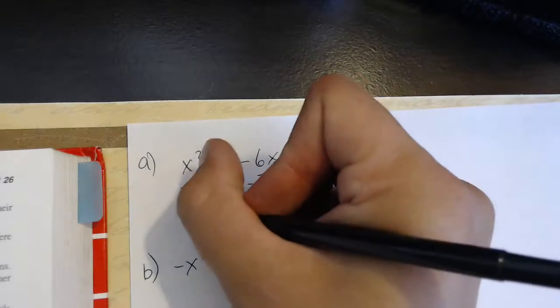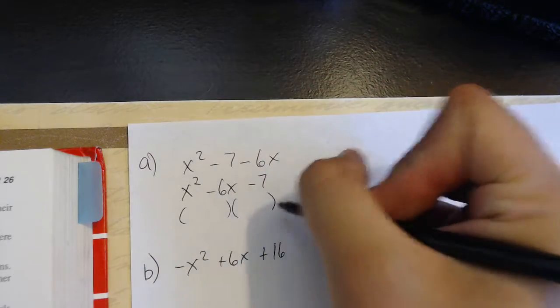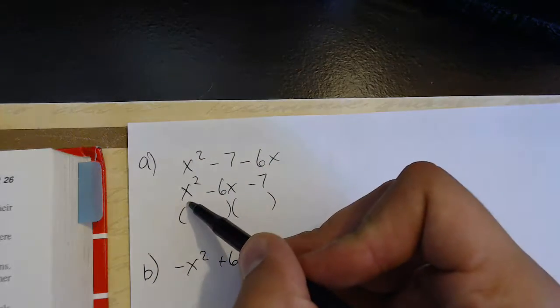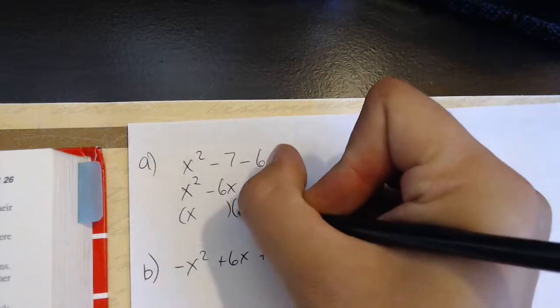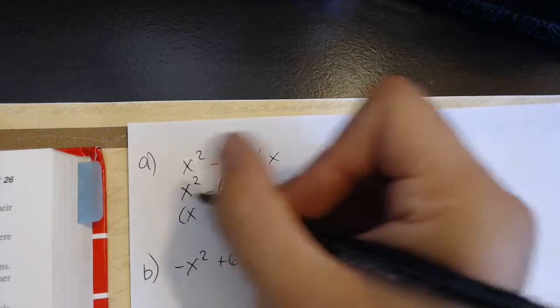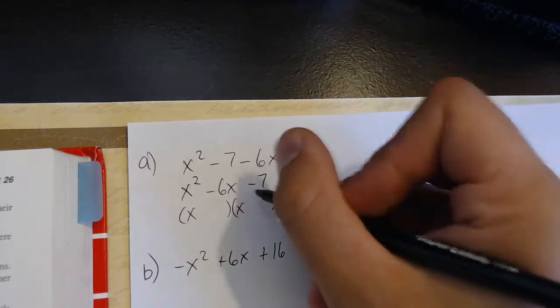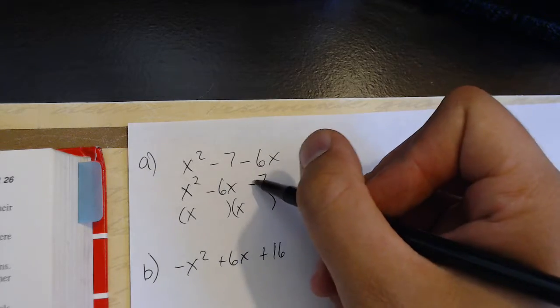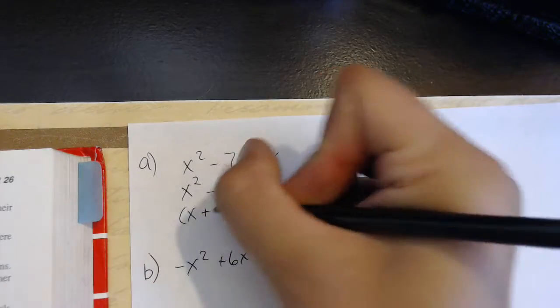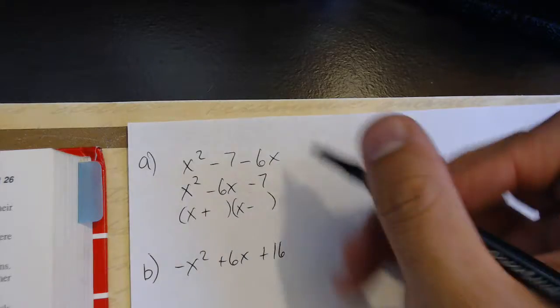From here, we're going to go ahead and write our 2 sets of parentheses, and then we look at our first term. Our first term is an x squared, which is what we're looking for. If our first term is x squared, we can go ahead and put x in x, because first times first will equal x squared. From there, we go to our signs. Now, if the last symbol is a negative, then that means our signs are going to be opposites. So we've got that down.